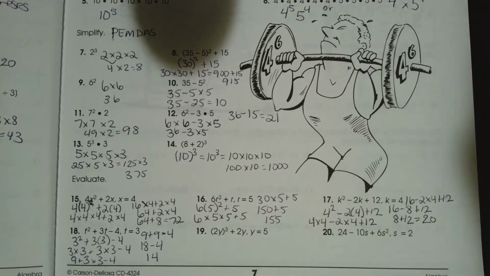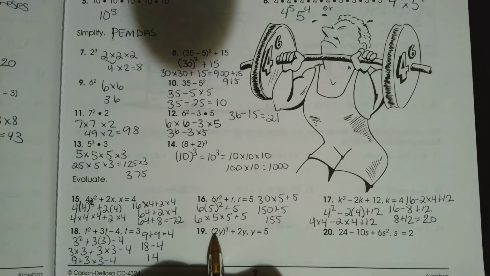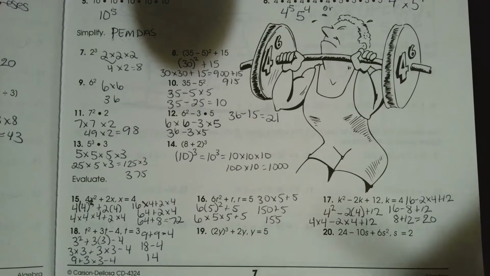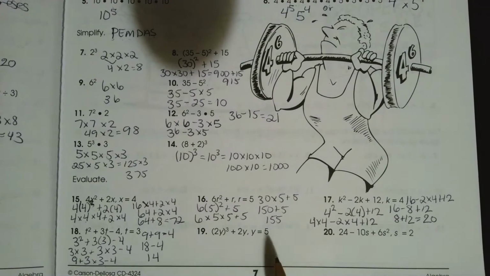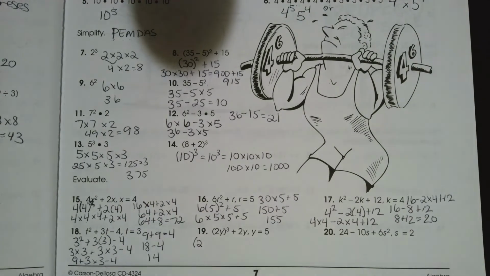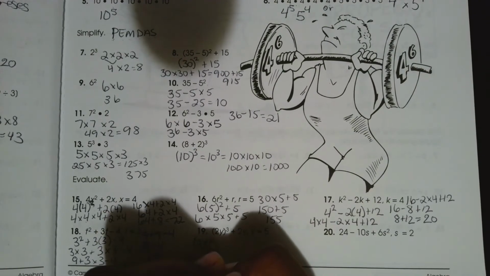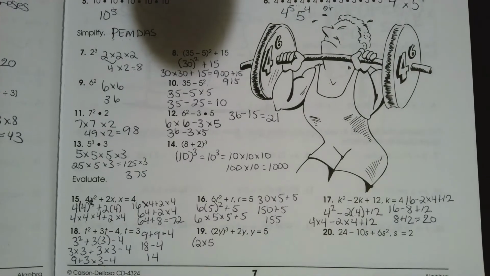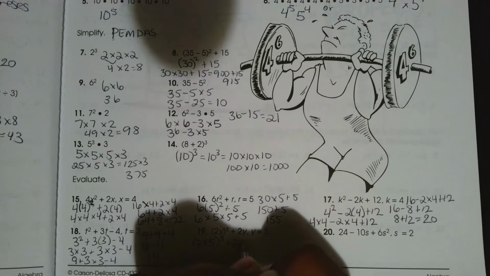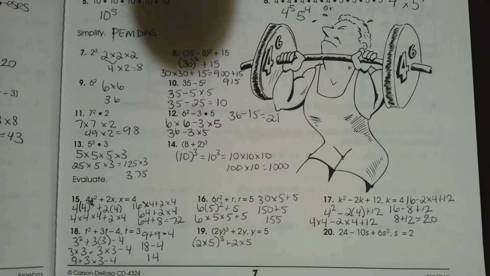Next, number 19. We have in parentheses 2y, and all of that is cubed, or to the third power, plus 2 times y, where y equals 5. So wherever we see y, we will insert 5, okay? So we're going to do in parentheses 2, and 2 next to the y is the same thing as multiplication, so we're going to write 2 times 5, okay? We're not adding no more parentheses like I was doing before. We're just going to add the operation. So 2 times 5, and all of that is cubed, plus 2, and we're going to do the same thing here, times 5, all right?